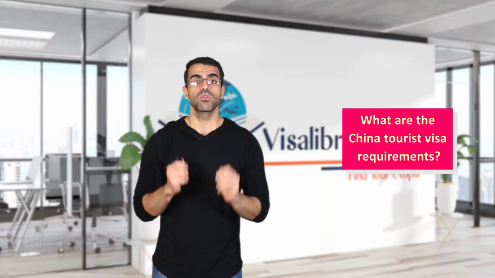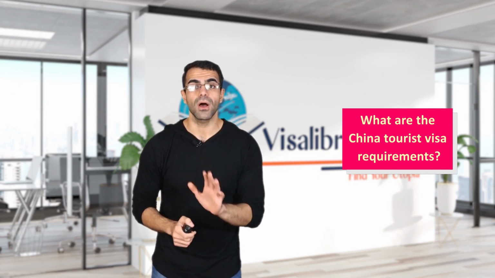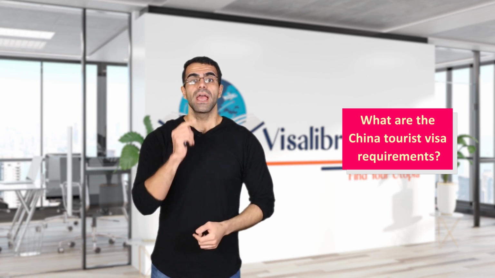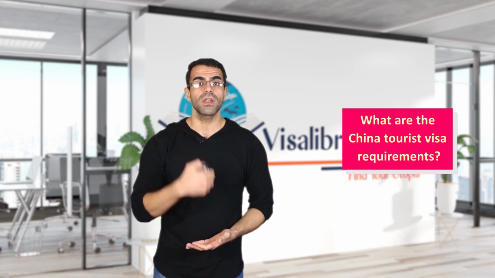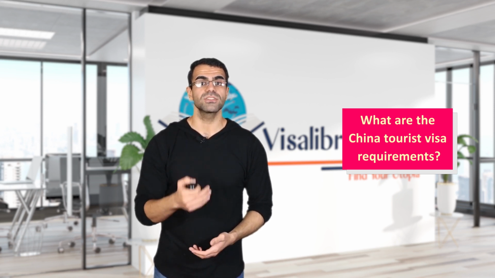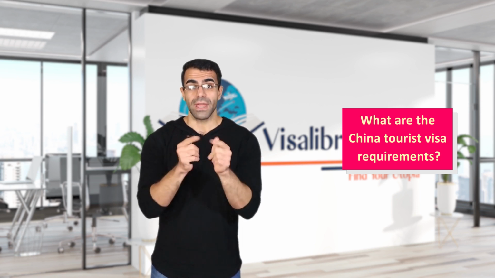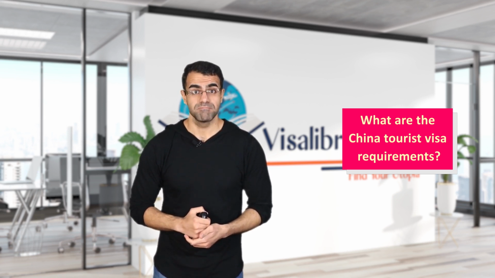Number six, proof of residency status for those who are not applying in their country of citizenship. Number seven, in some cases, you need to submit a letter from your employer containing some information such as the name and the contact number of the employer, your income, and bank statement for the past 6 months.